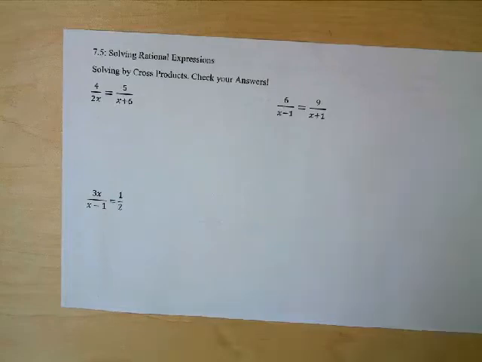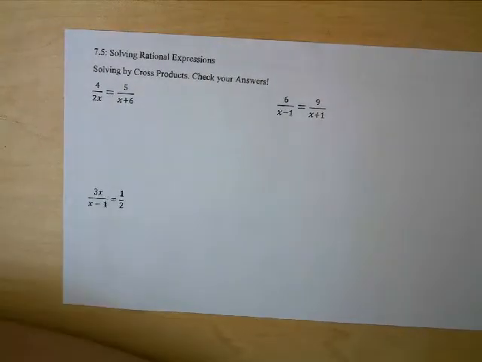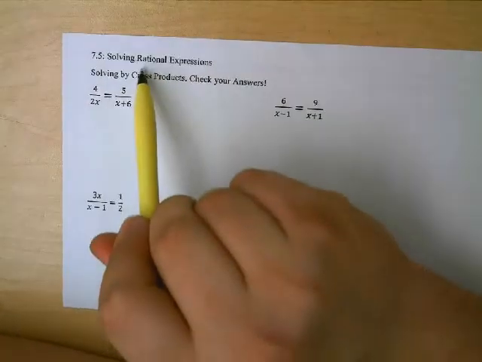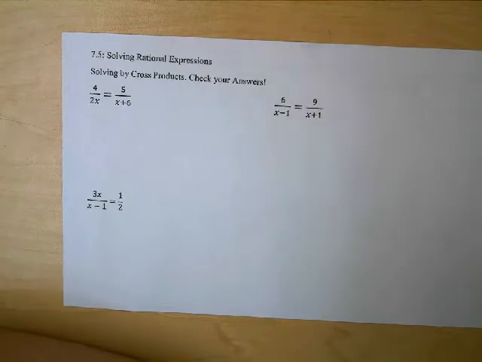Alrighty, all. So today we're going to be moving on to section 7.5. We're not on this side? Nope, we're going to be on this front side, 7.5. Solving by cross product. That's what we're going to be doing. Today we're solving rational expressions.